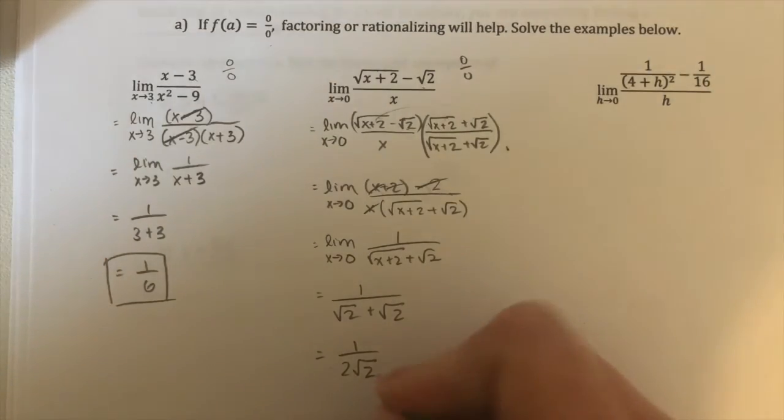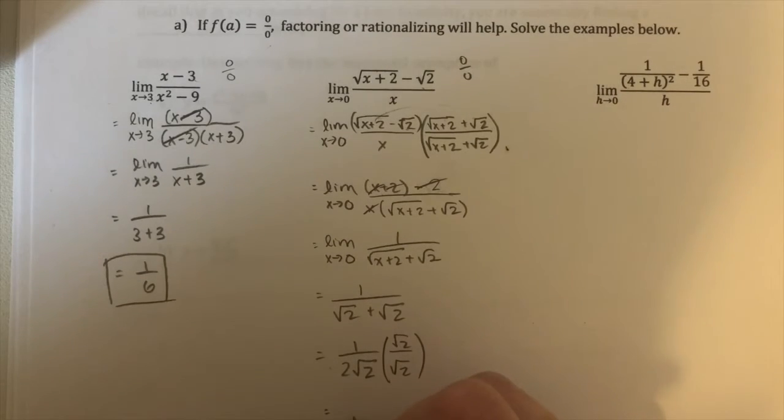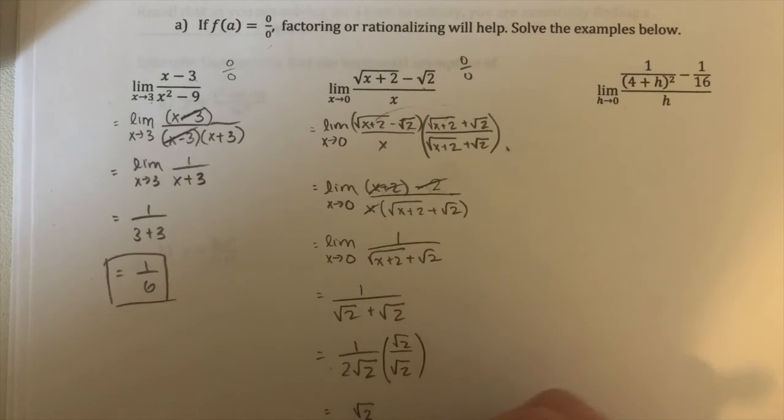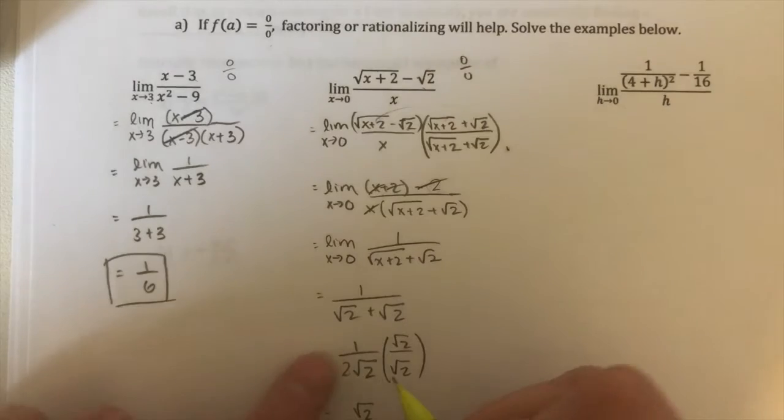We never want to leave radicals on the bottom, so we're going to multiply top and bottom by the conjugate. So we're going to have root 2 over 2 times root 2 times root 2. So this is just a 2. That also becomes a 2. So we have 4.